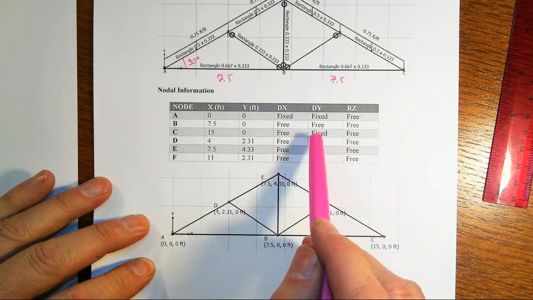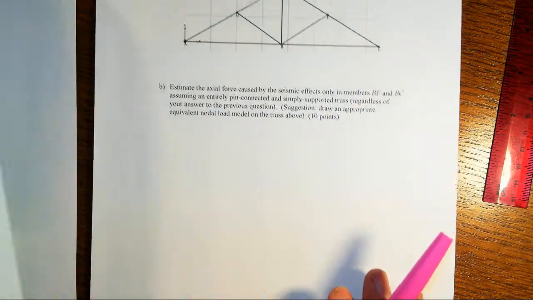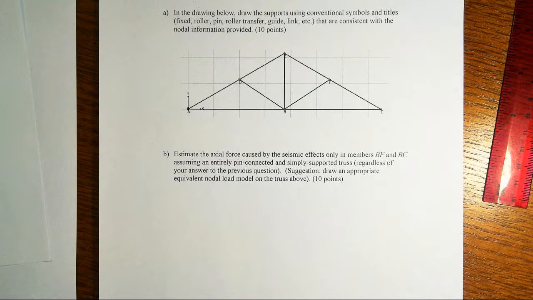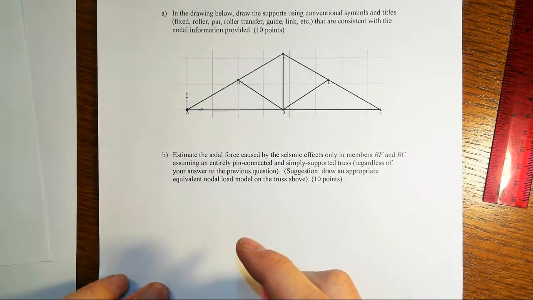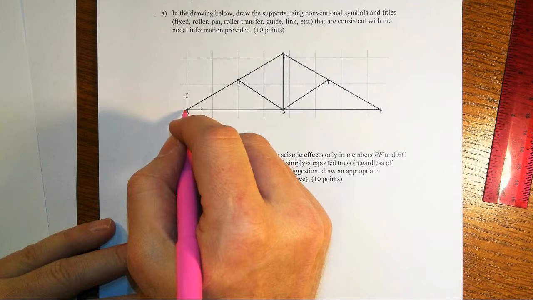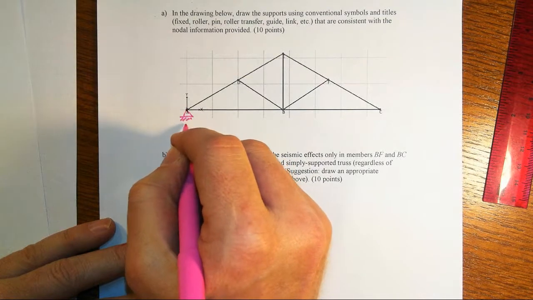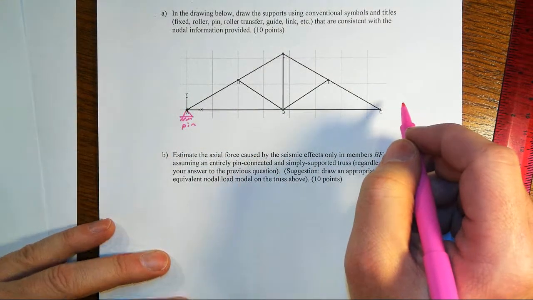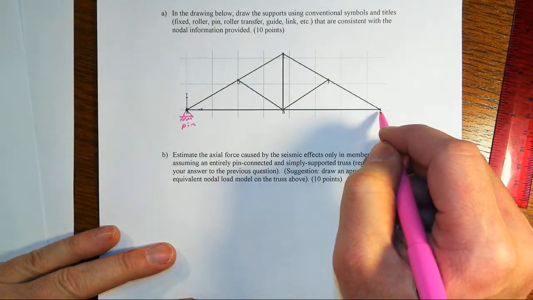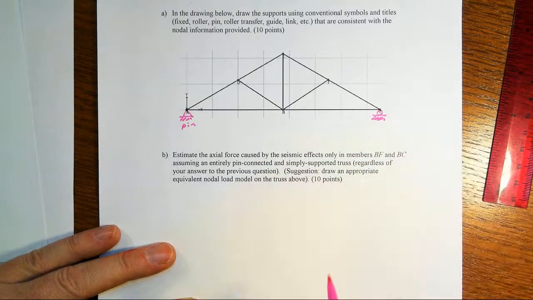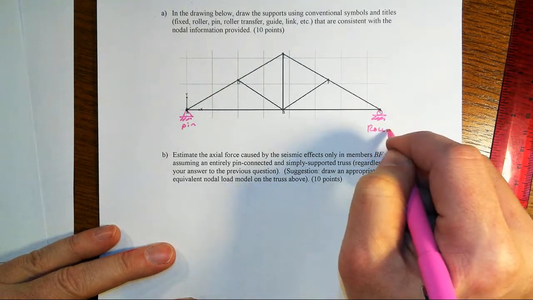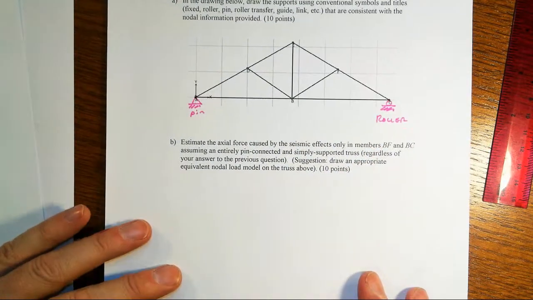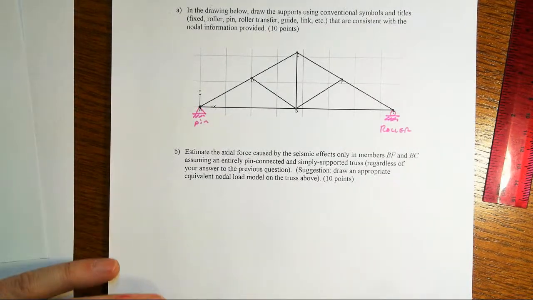And at C, then we're only fixed in the Y. So when you go look at the first task, which is to come up with a basic model associated with the supports, then we're going to come in and do a pin support at the left, because we're not allowing left-right versus up-down movements or displacements, and we'll have a roller support at C, and that's what constrains movement in the vertical, but allows left-right movement. Right? So that's all there is to it for part A.